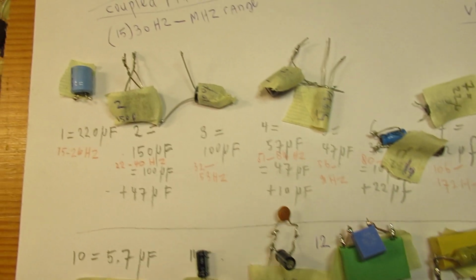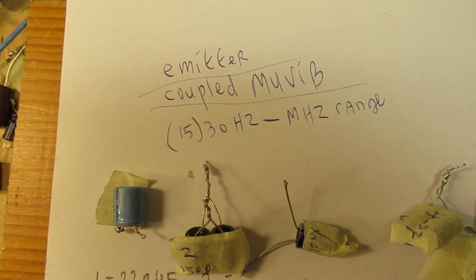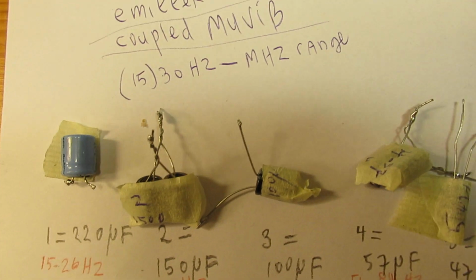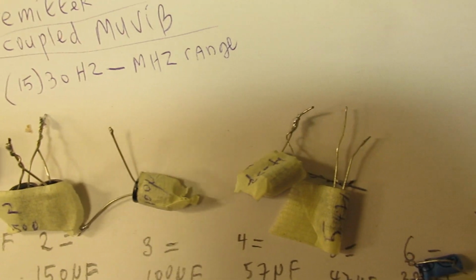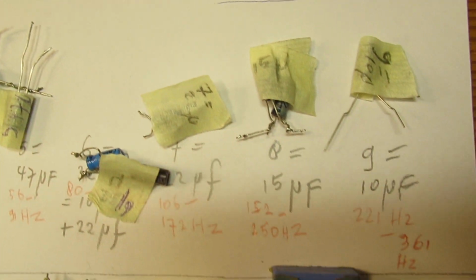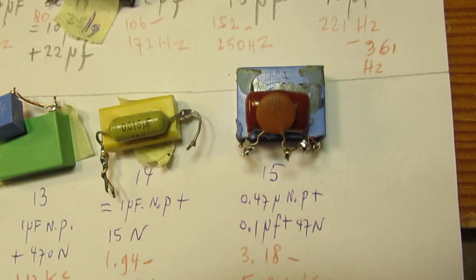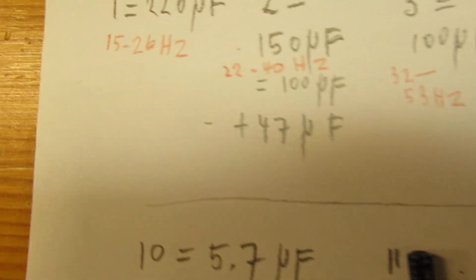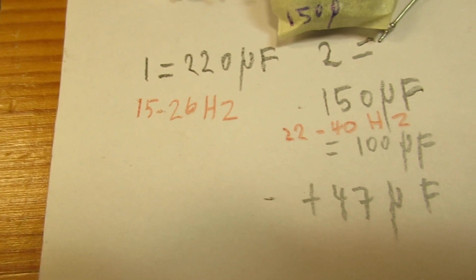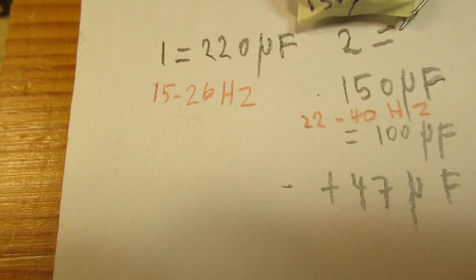Well, pan over somewhat. Perhaps again interesting to tell, all these capacitors were searched out to get to certain frequency bands, and the frequency bands are here. Let me pan over somewhat.